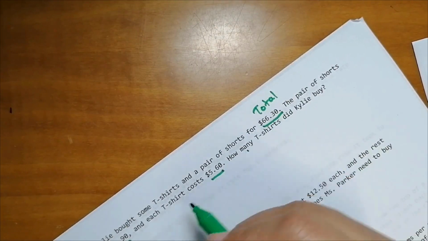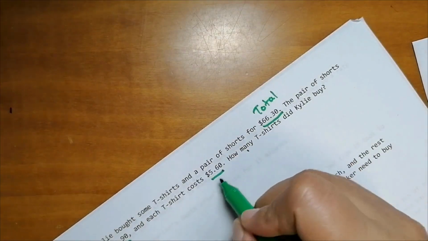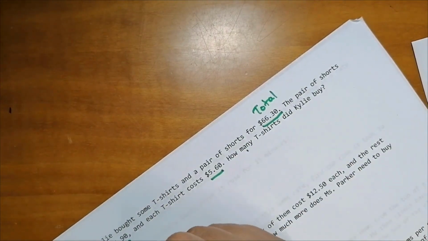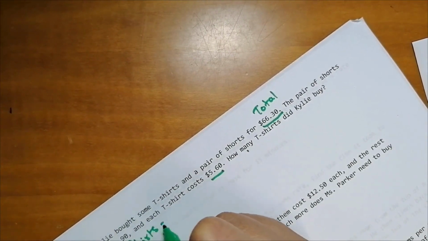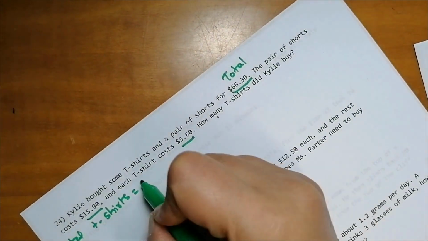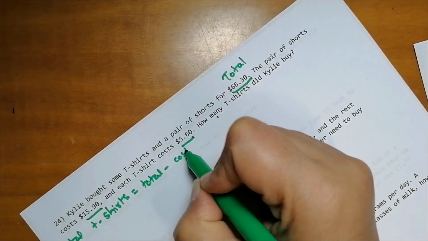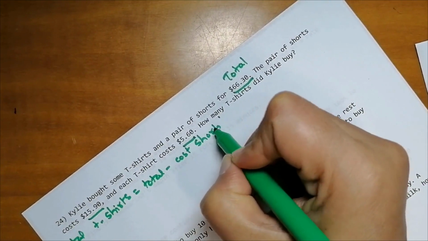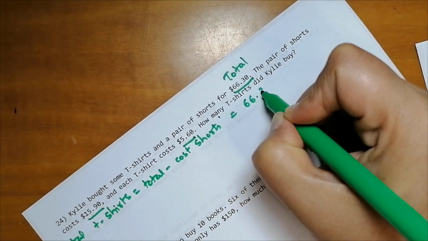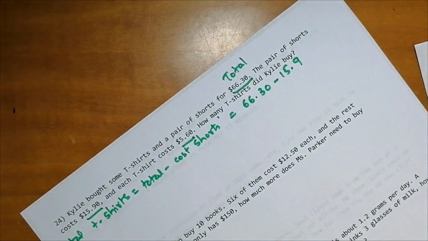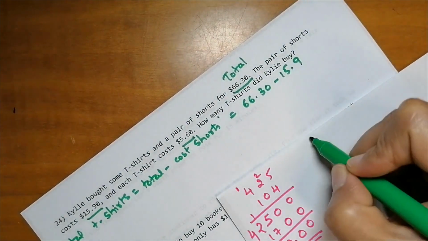So let's first get the total cost for the t-shirts, which is equal to total minus cost for the shorts, which is 66.30 minus 15.9.